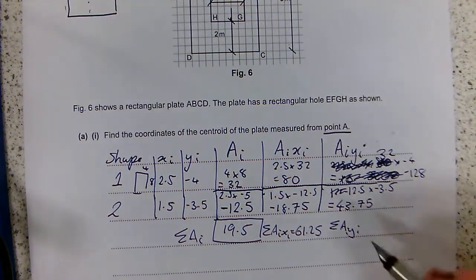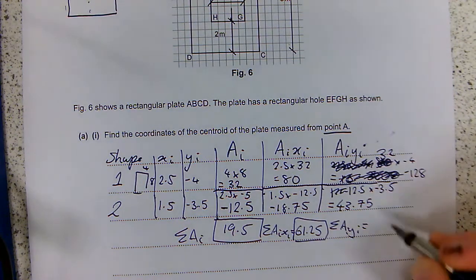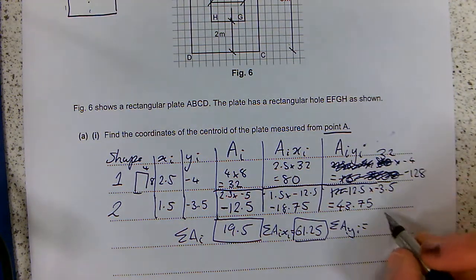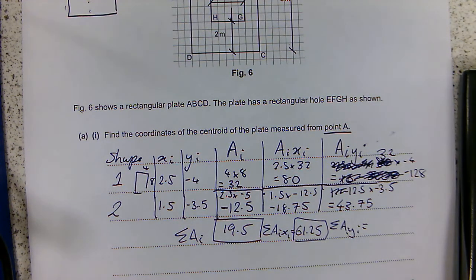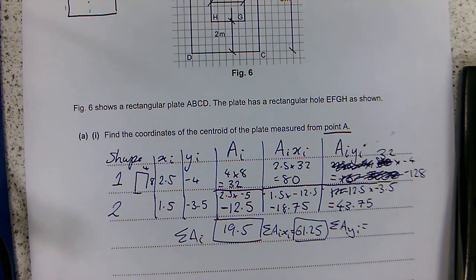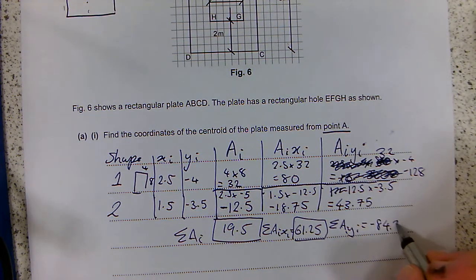And the total of the area times the y centroids is minus 128 plus 43.75, which is equal to minus 84.25.